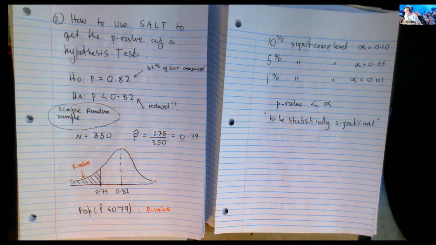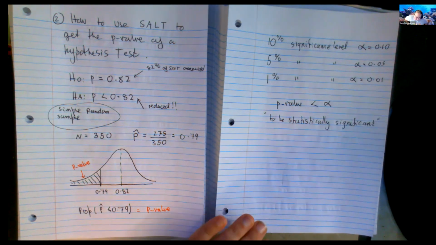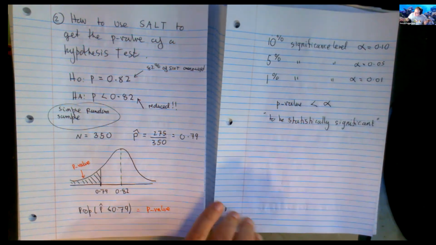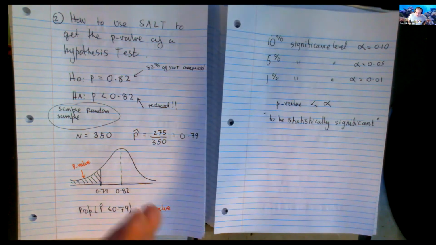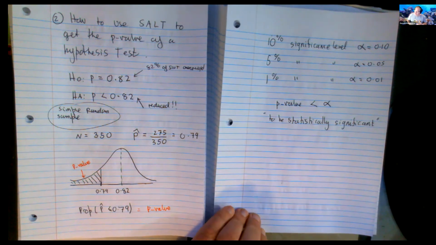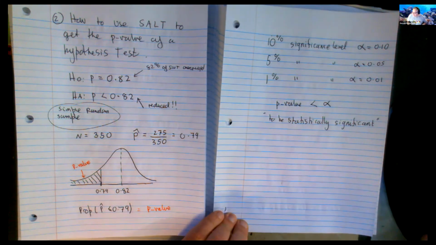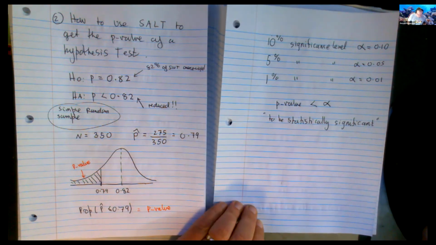Before you've even taken your survey or your sample, you should be saying, I'm going to do this hypothesis test and I'm going to live or die by the 1% alpha, a significance level of 1%. And if it doesn't work out, well, I've wasted some time and money, but I've kept my integrity. I'm not going to change it now. I might choose to do another experiment with even more people in it to see if I can get the evidence I'm looking for.